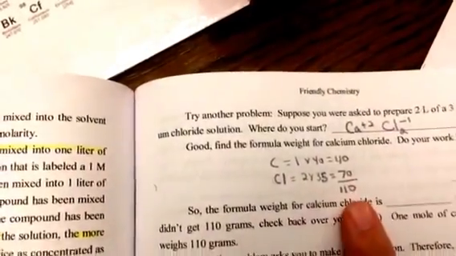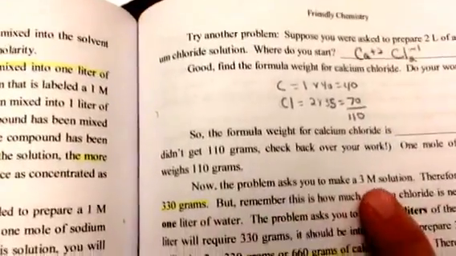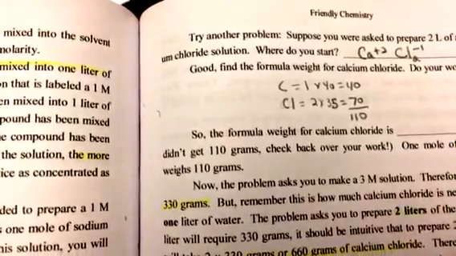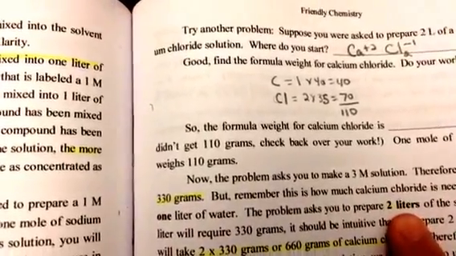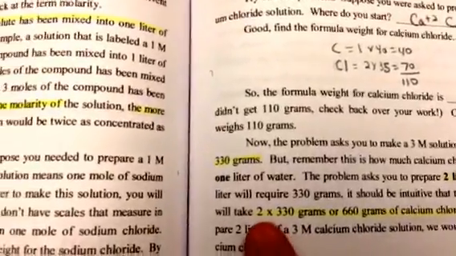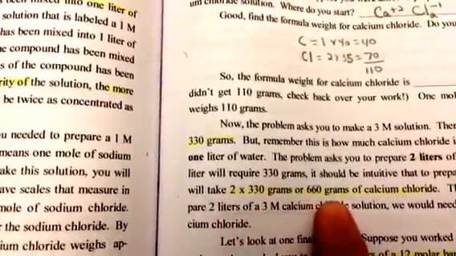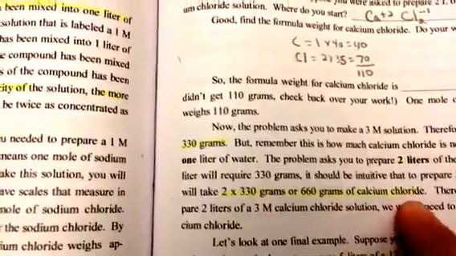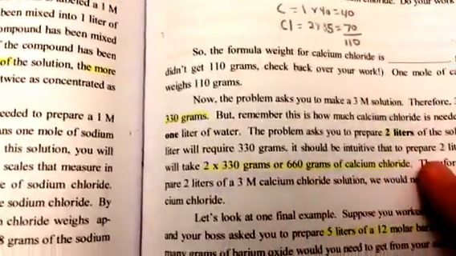Now that's for 1 mole. It says we need 3 moles, so it's 3 times 110 grams, but they want 2 liters. So then you have to take your 330 and multiply it by 2 to get your 660 grams of calcium chloride. We just need to be careful with all the steps they do in here.